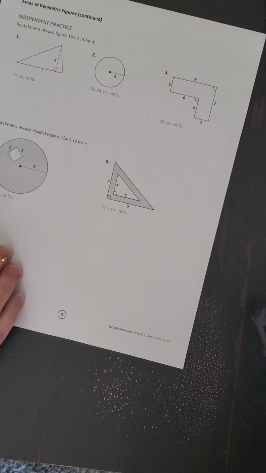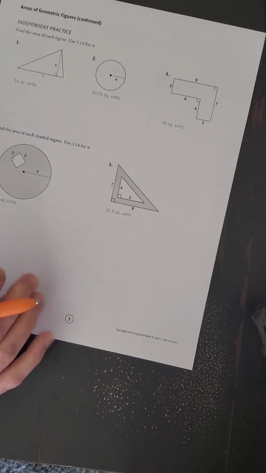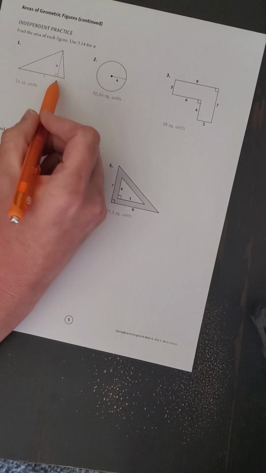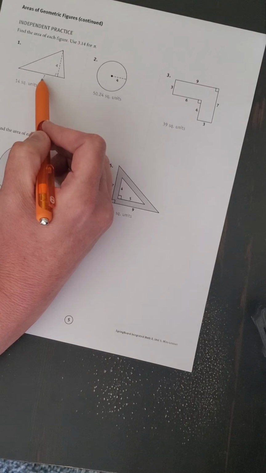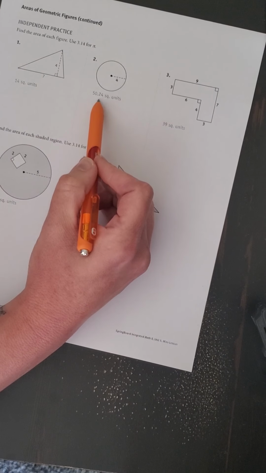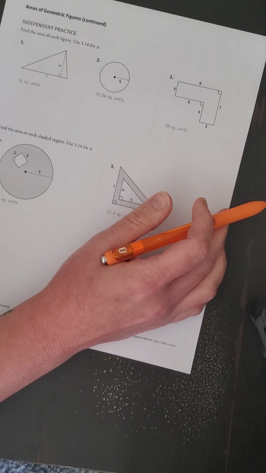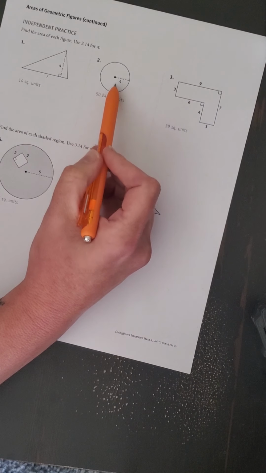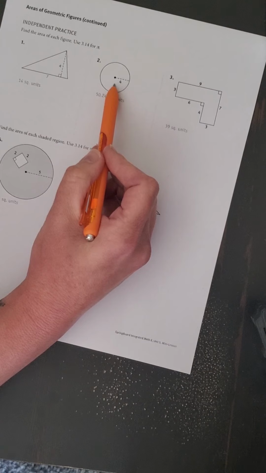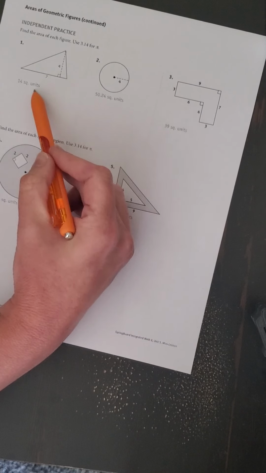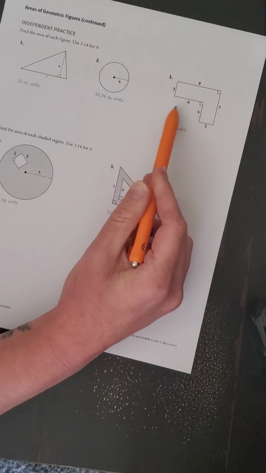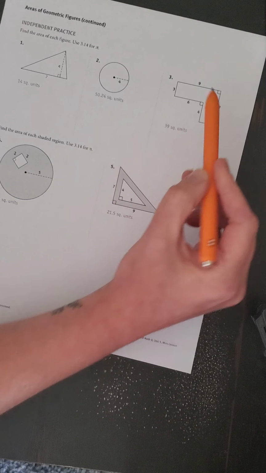All right, so you've got some independent practice here. Again, this is area of a triangle. Area equals base times height divided by 2. This is area of a circle, right? And area equals pi r squared. And it has given you the solutions here, but what we need to make sure is that you can get these solutions.